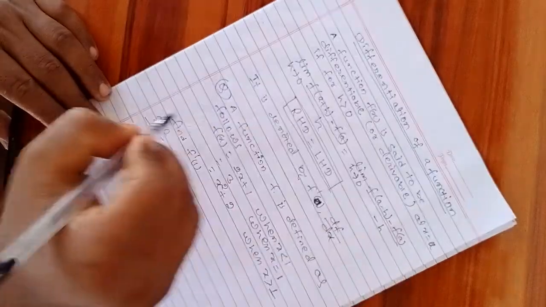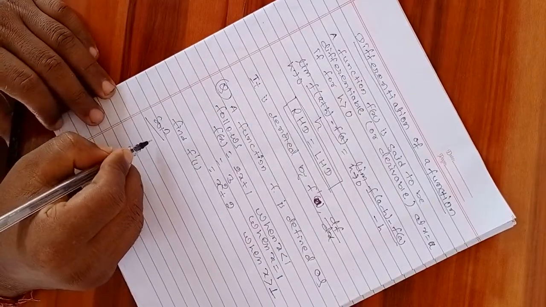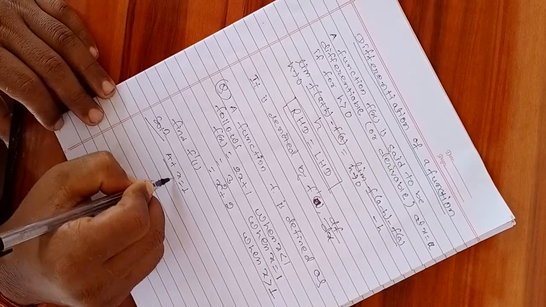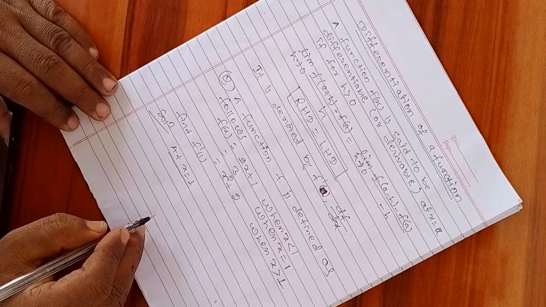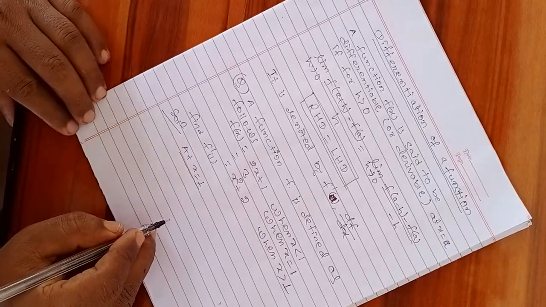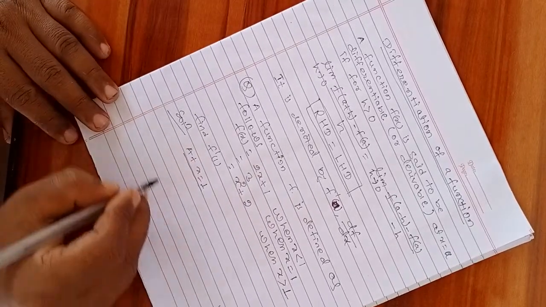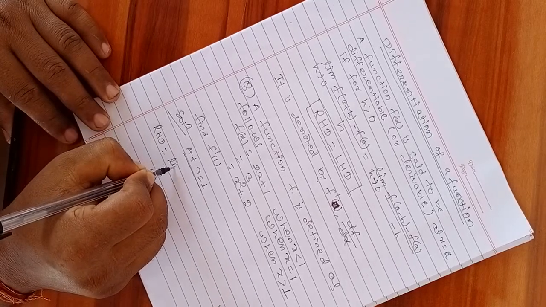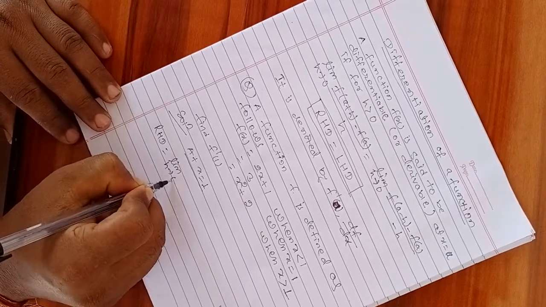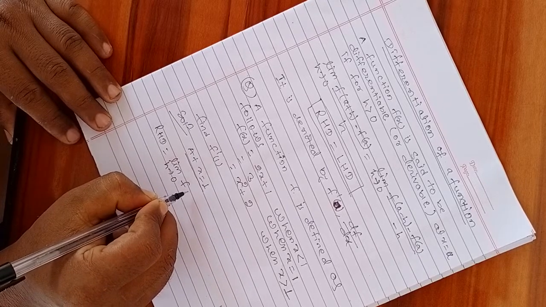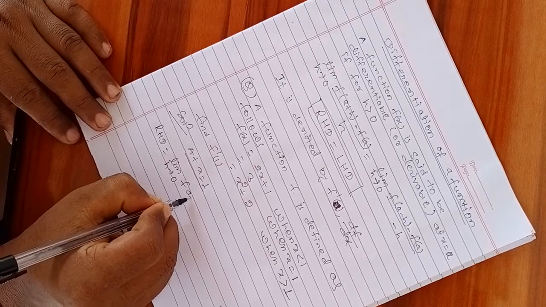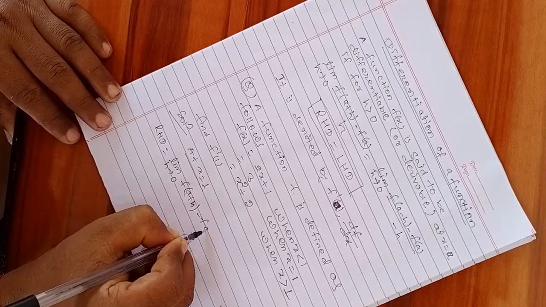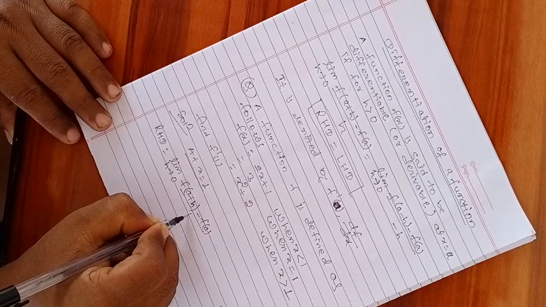You need to find the right hand derivative first. At x equal to 1 you are going to check whether it is differentiable or not. If differentiable, obviously that will be your value. So the right hand derivative is limit h tends to 0 of f(a plus h) minus f(a), divided by h.